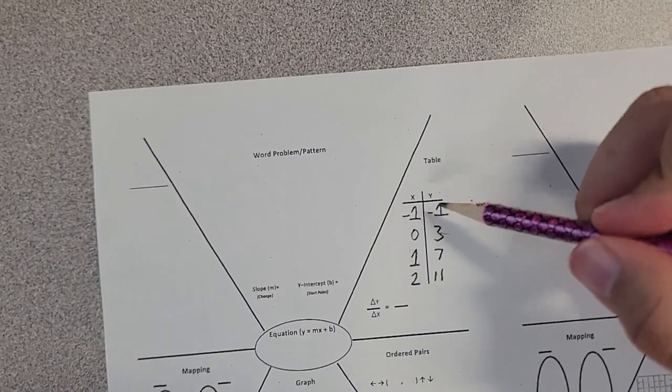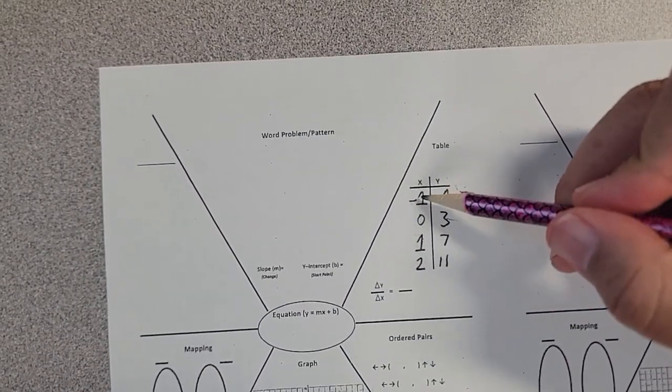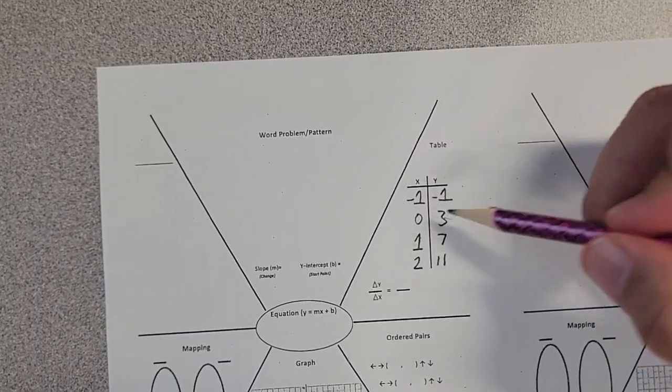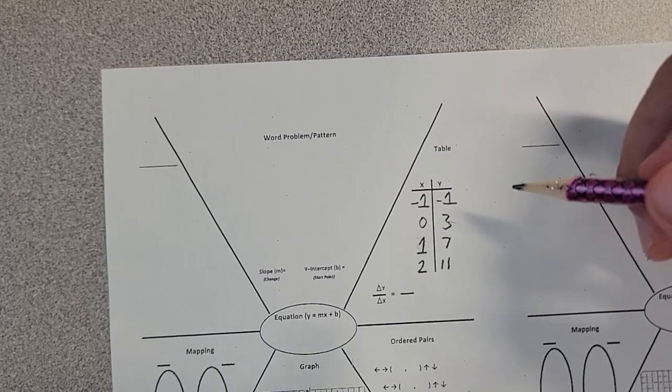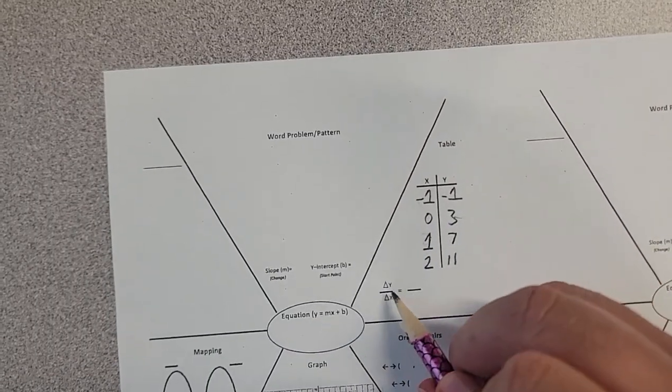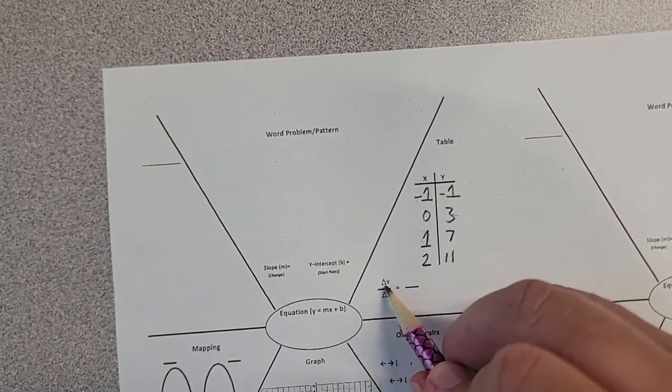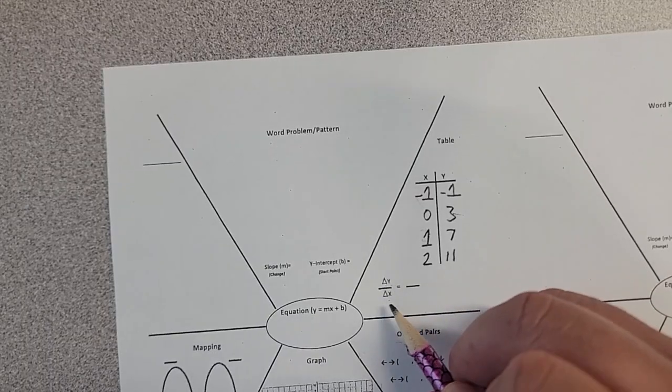Okay, so you guys, in this video, copy these numbers down. You have -1, 0, 3, 1, 7, and then 2, 11. All right, the first thing we're going to do is delta y over delta x. So the change in the y and the change in the x.